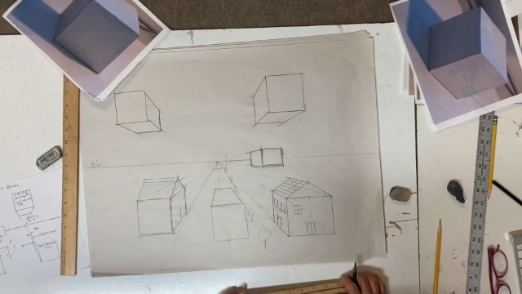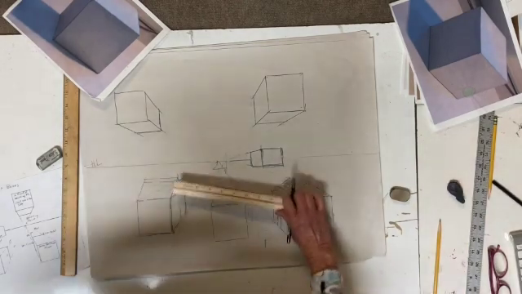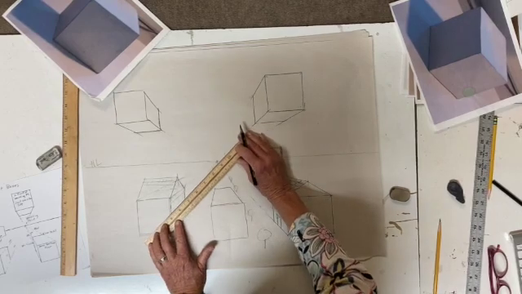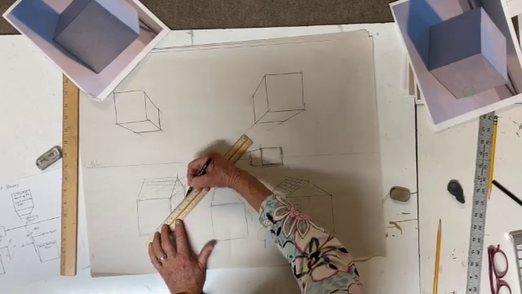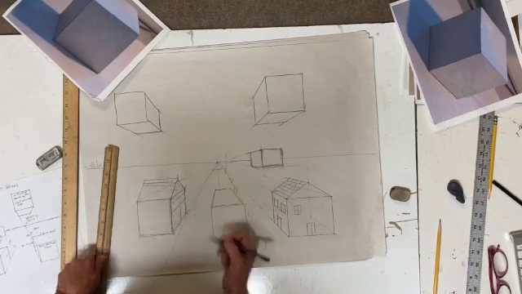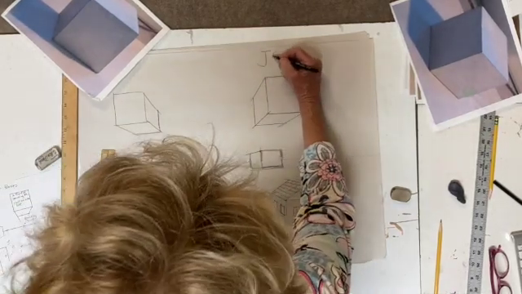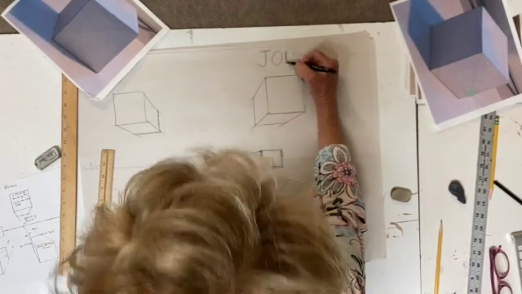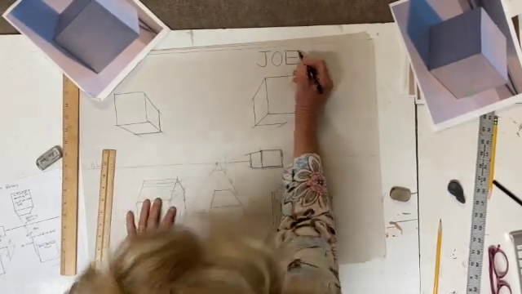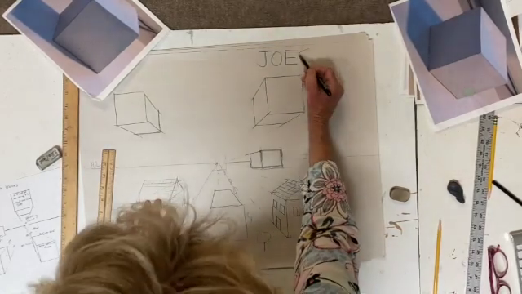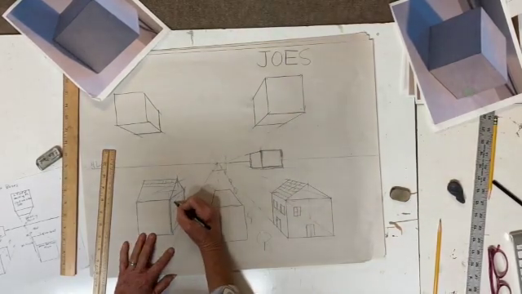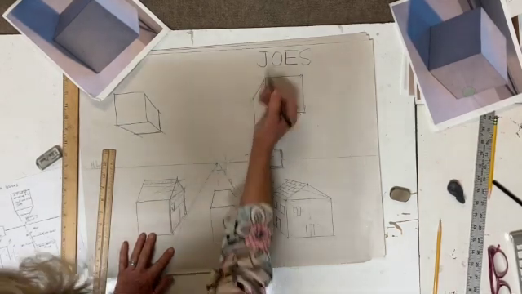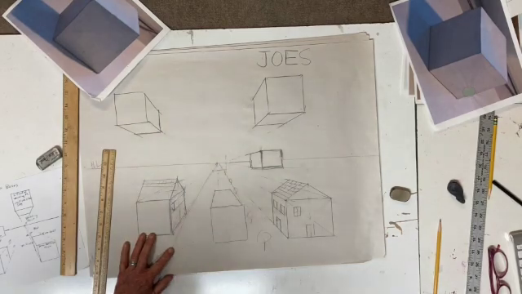Okay, if you wanted to say that this was Joe's Bar or something, you can draw guidelines for the sign and then put the letters on. Now, if you look at the word Joe's, this is vertical, this is horizontal, this is vertical and horizontal, and this is doing its own thing. So the vertical part of the J is going to be straight up and down, but the top part is going back to the vanishing point.